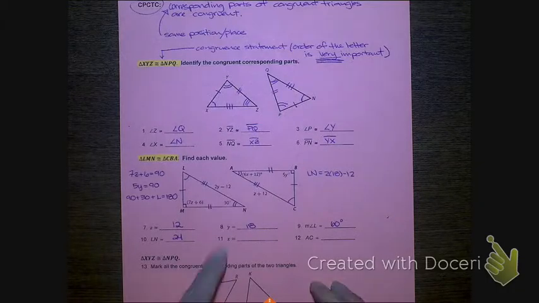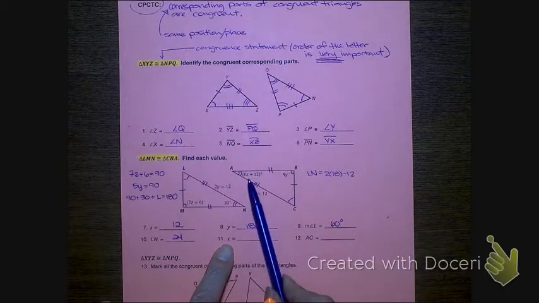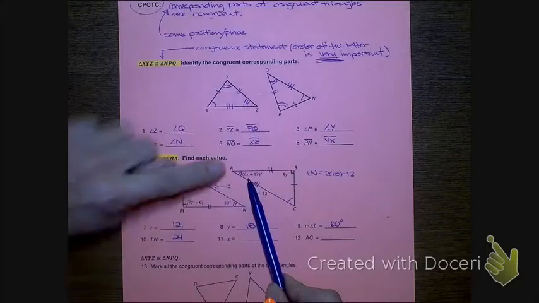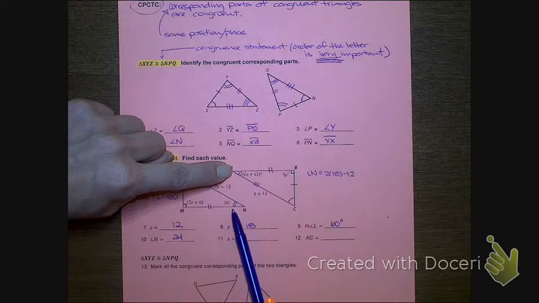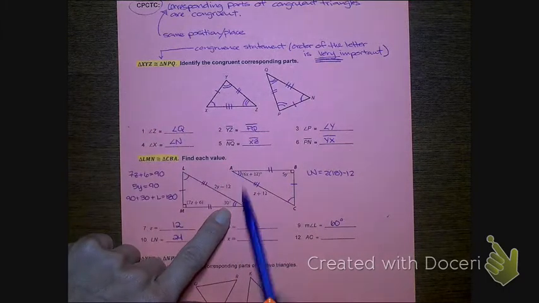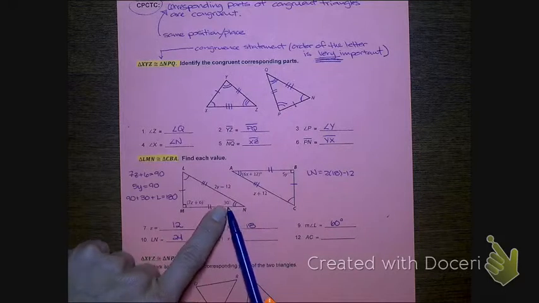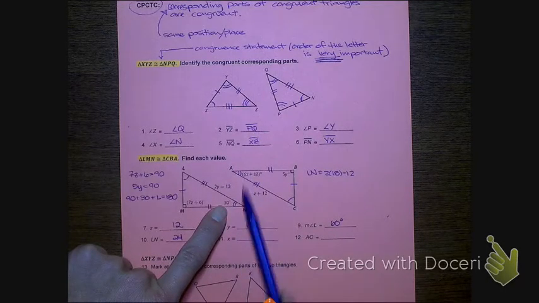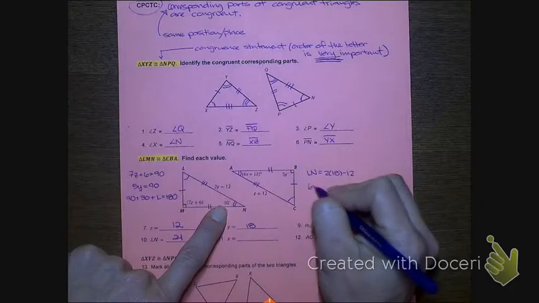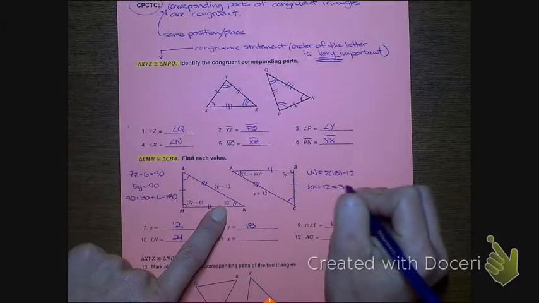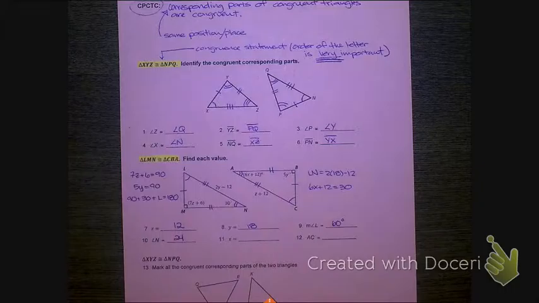Let's go to the next one. We want to find x. Look at where's your x in the problem? Right here. Now, do I know information about this angle and its corresponding part? Look at its corresponding part. How big is it? 30. So if these two are corresponding angles, what can I do with them? Equal them. Set them equal to each other. So everyone go ahead and solve for x.